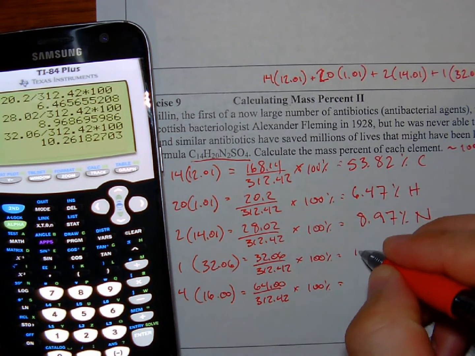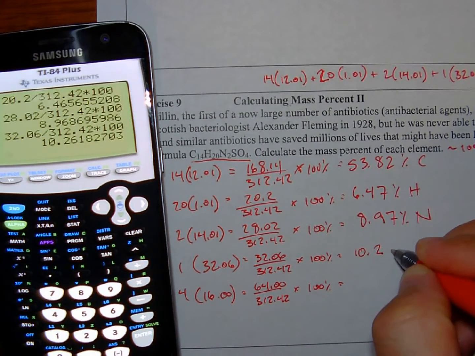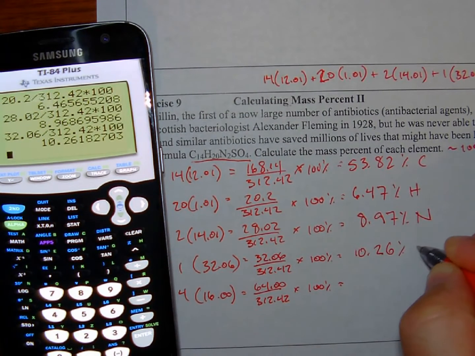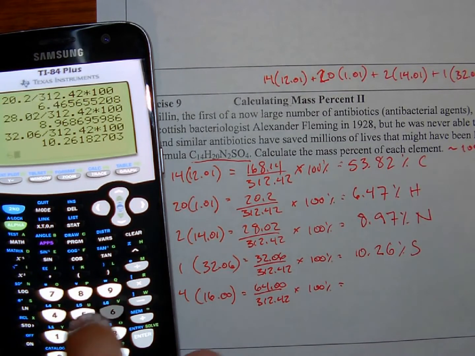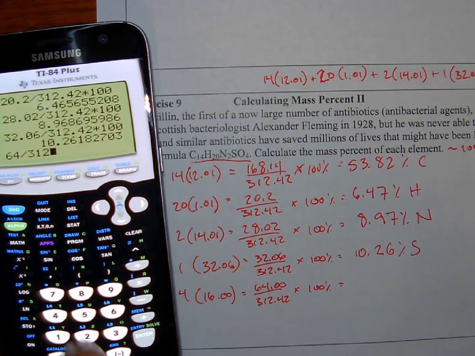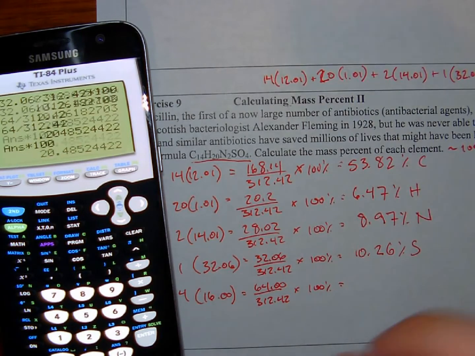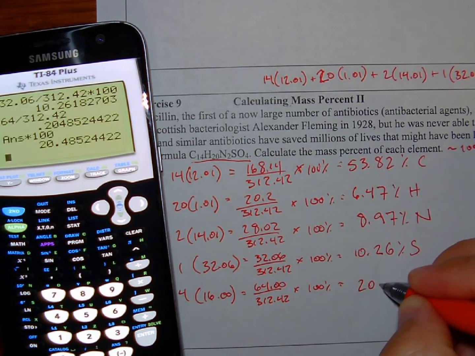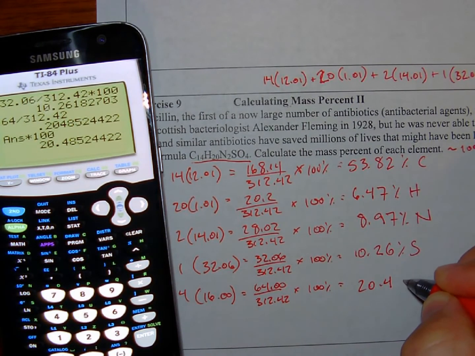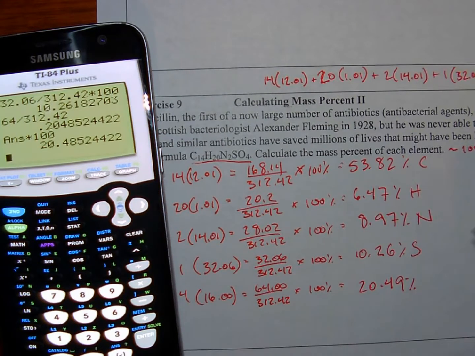And then 10.2, I should keep that 6 the same. My sulfur. And lastly, I'll do oxygen. So 20.4, 5 tells me to round up to 20.49.